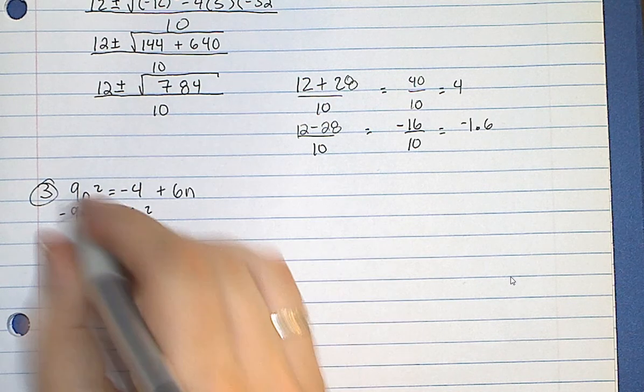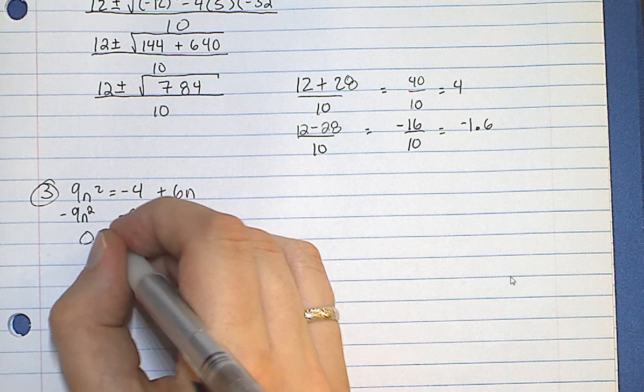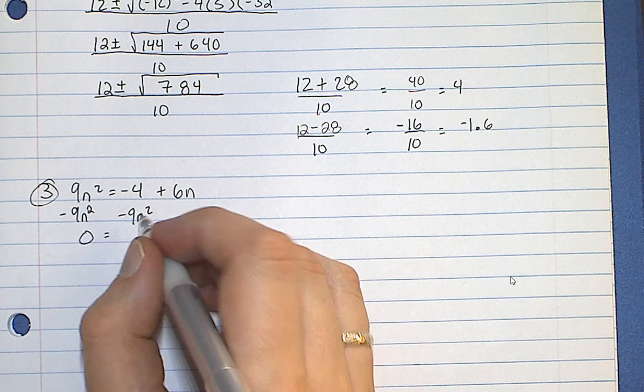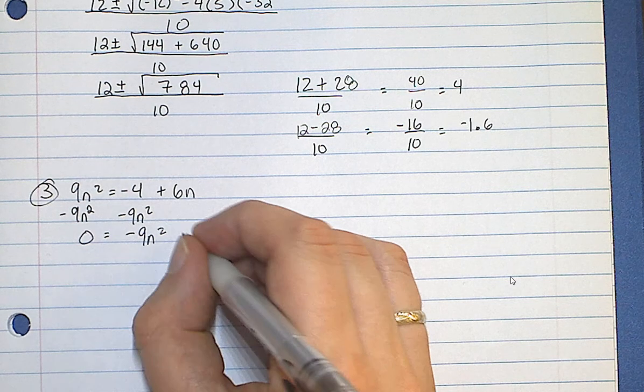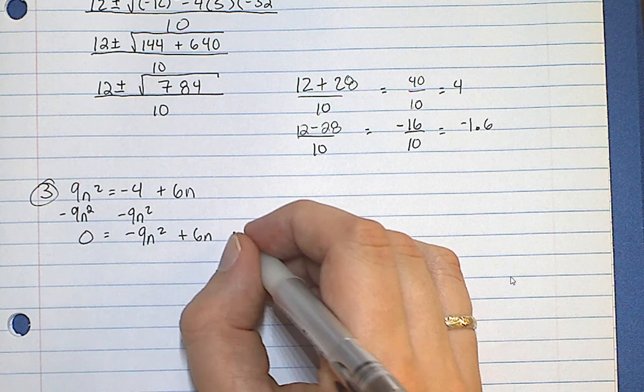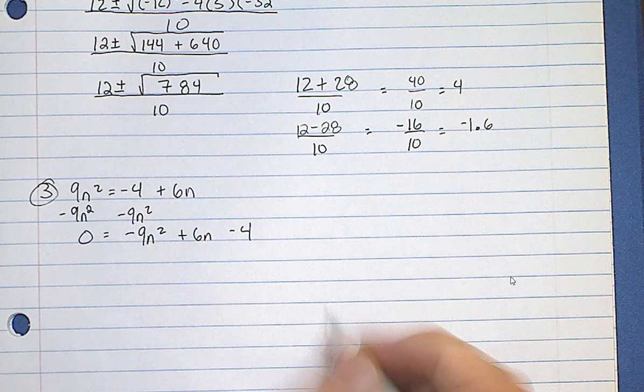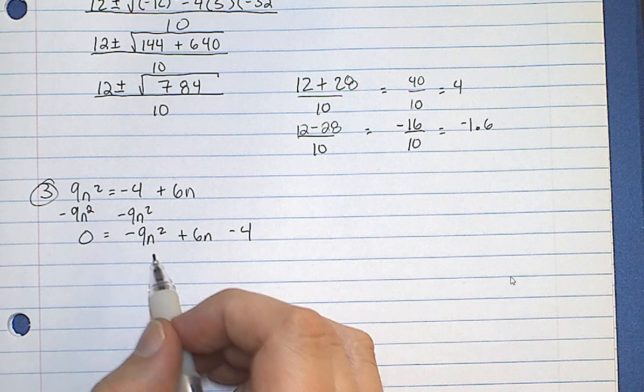Okay, so the left-hand side now is 0, and on the right-hand side you're going to put the negative 9n squared plus 6n minus 4. You want to do it in this order so that you get your A, your B, and your C correct.